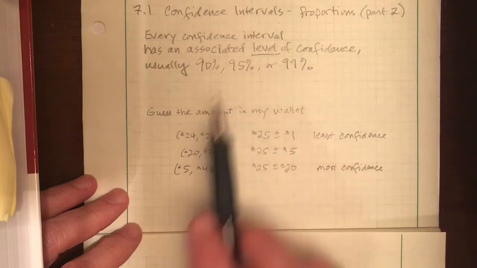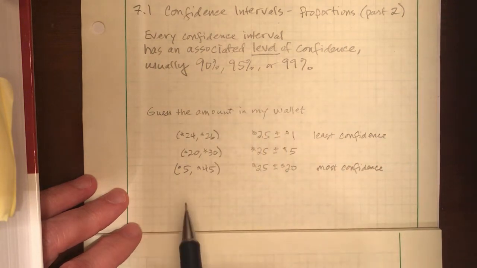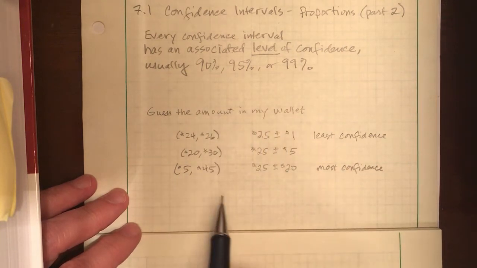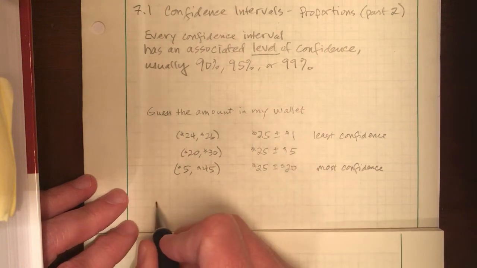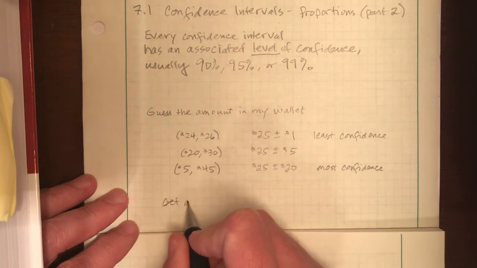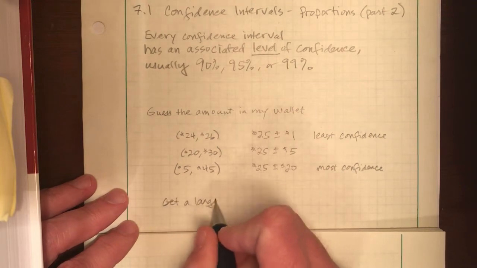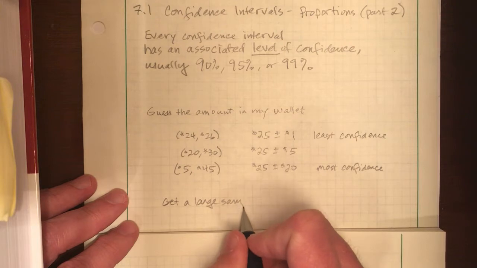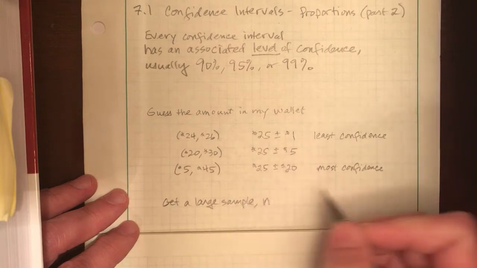So if I were to give you one takeaway from this, any of these three, 90, 95, 99, those are high levels of confidence. But the best way to get the smallest margin of error is to always get a large sample in.